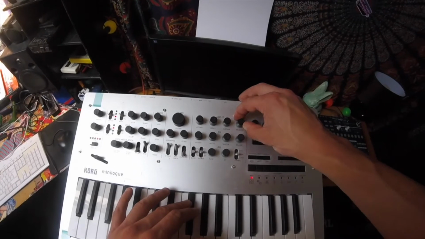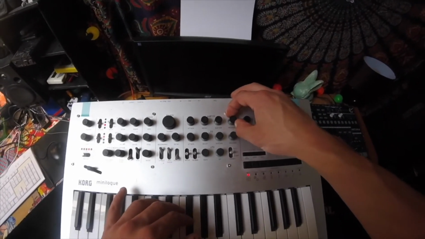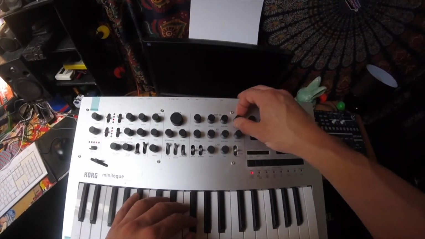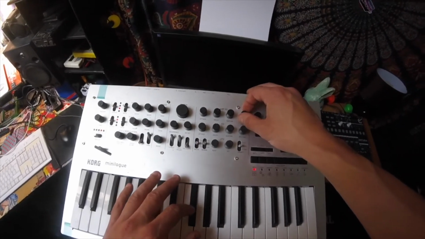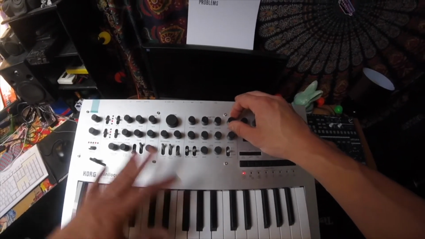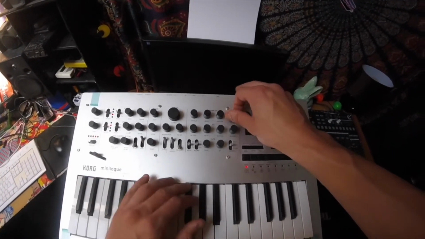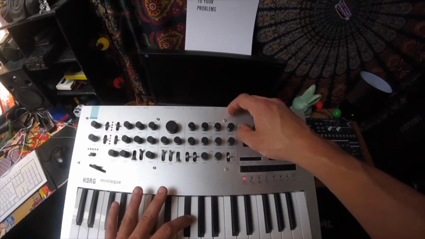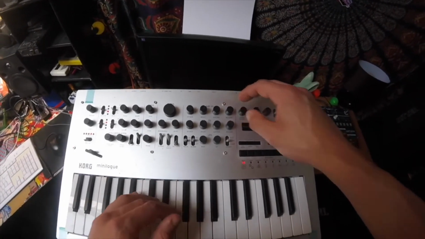And finally, release. Release is how long the note will hold after your finger has left the key. Long release, short release.